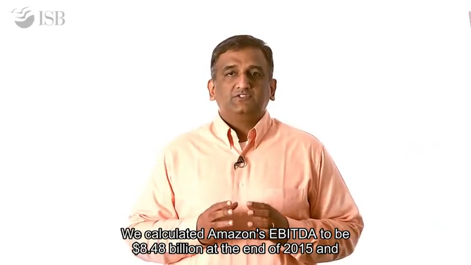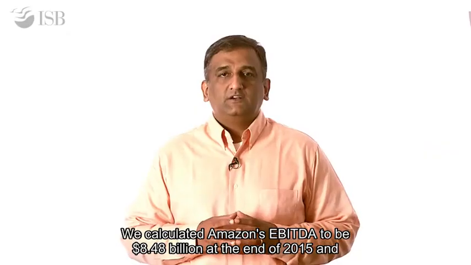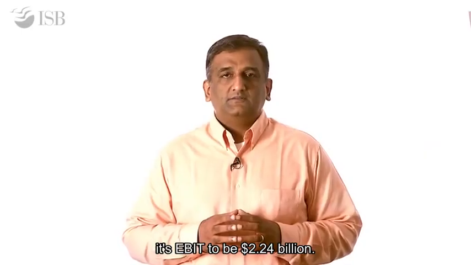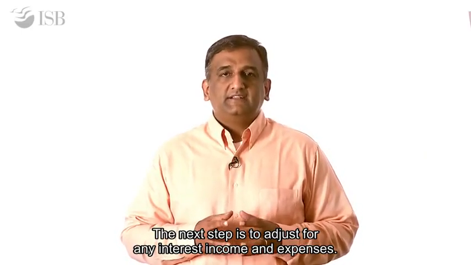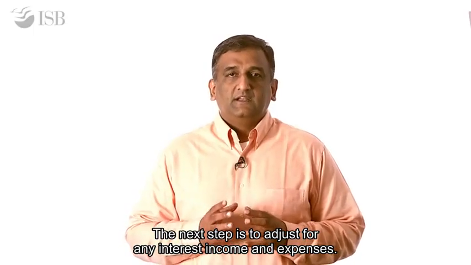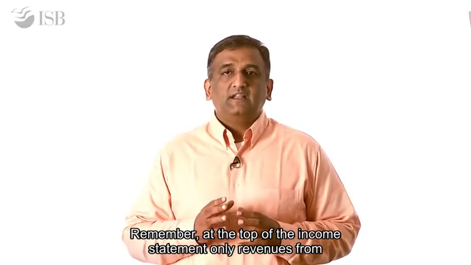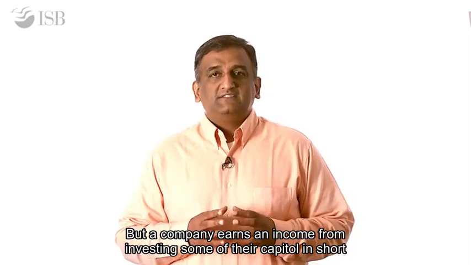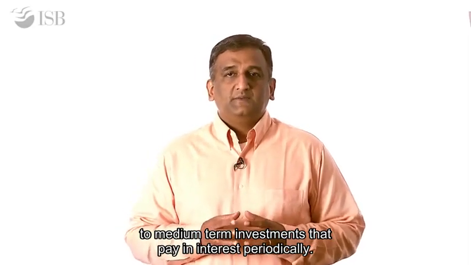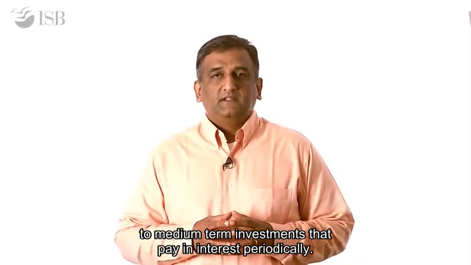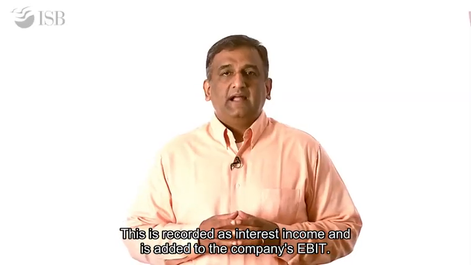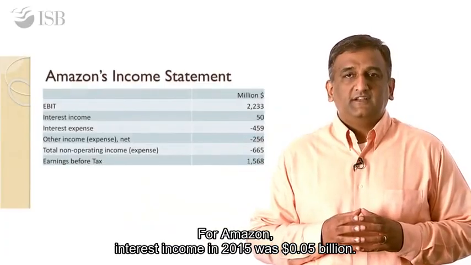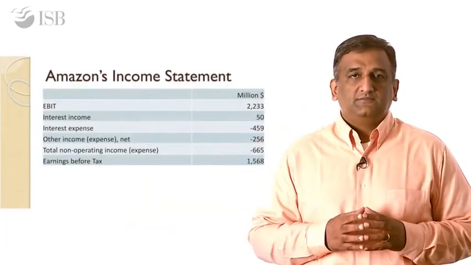We calculated Amazon's EBITDA to be $8.48 billion at the end of 2015 and its EBIT to be $2.24 billion. The next step is to adjust for any interest income and expenses. Remember, at the top of the income statement, only revenues from operations are reported. But a company earns an income from investing some of their capital in short to medium term investments that pay an interest periodically. This is recorded as interest income and is added to the company's EBIT. For Amazon, interest income in 2015 was $0.05 billion.